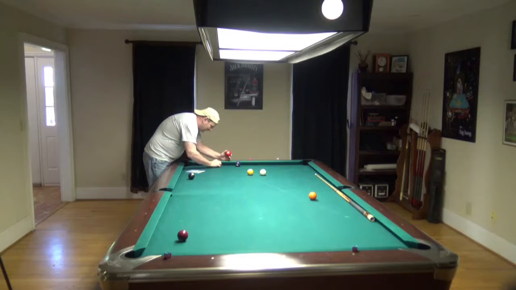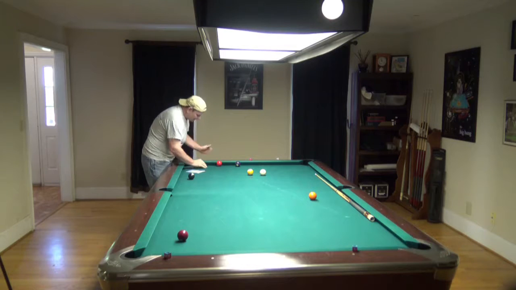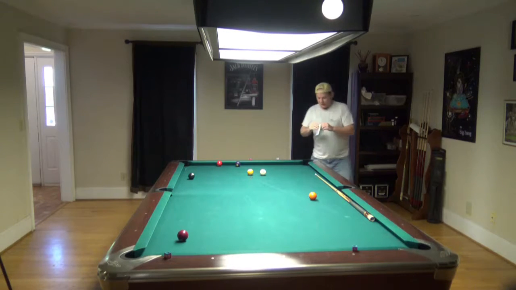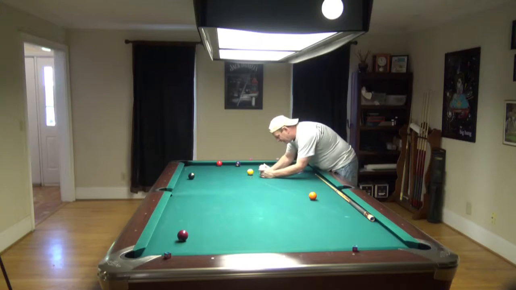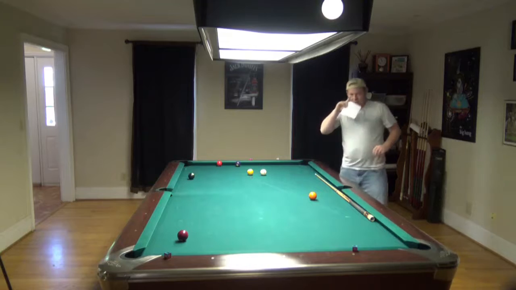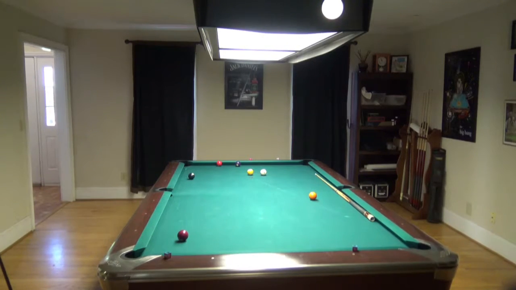So my 3 is right here. If I can get it to sit on the spot. My cue is right here. I might go ahead and set this up because I'm not sure that I can actually execute this shot.